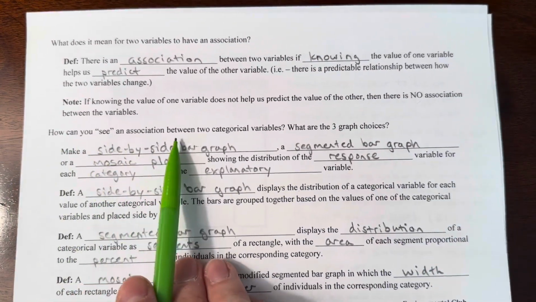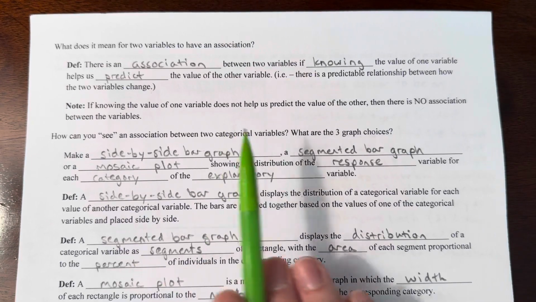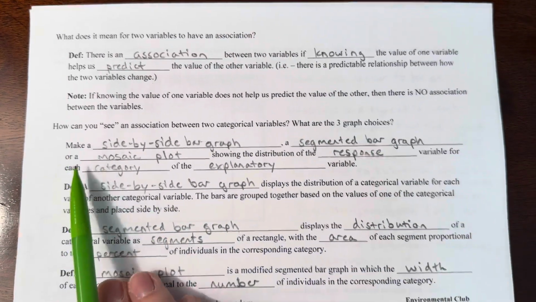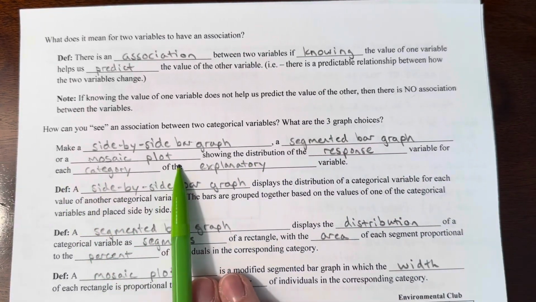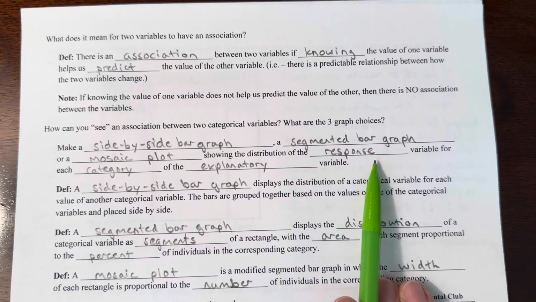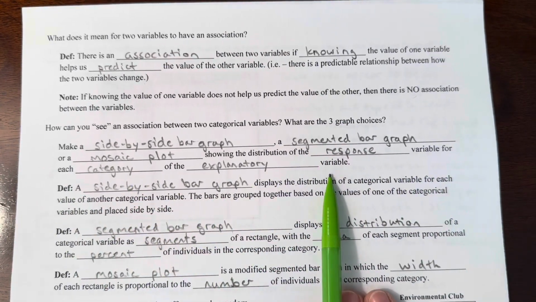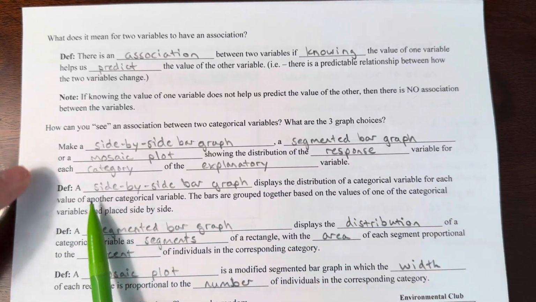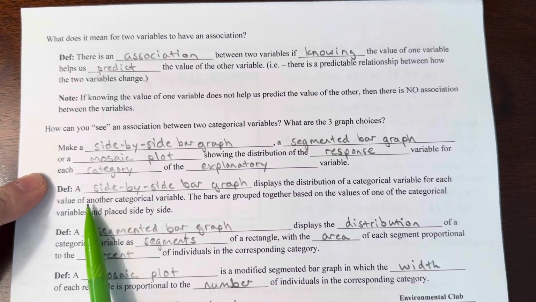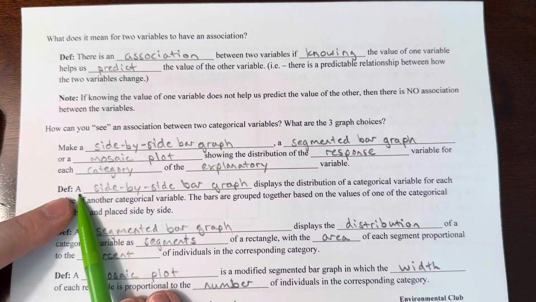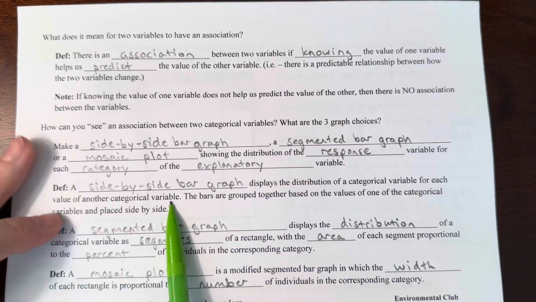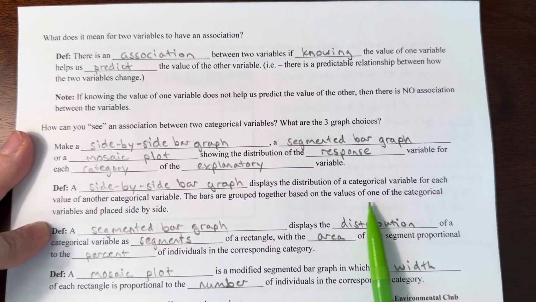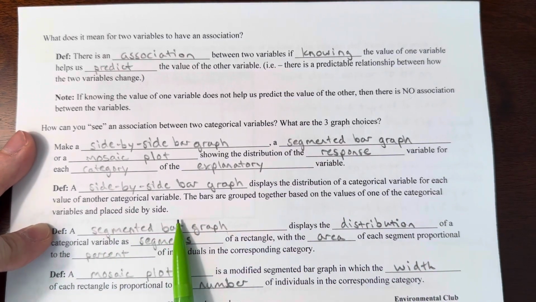Now, how can you see an association between two categorical variables? And what are the three graph choices? So you could make a side-by-side bar graph, a segmented bar graph, or a mosaic plot, right, showing the distribution of the response variable for each category of the explanatory variable, right, which means you're basically creating conditional distributions. So a side-by-side bar graph displays the distribution of a categorical variable for each value of another categorical variable. The bars are grouped together based on the values of one of the categorical variables and placed side by side.